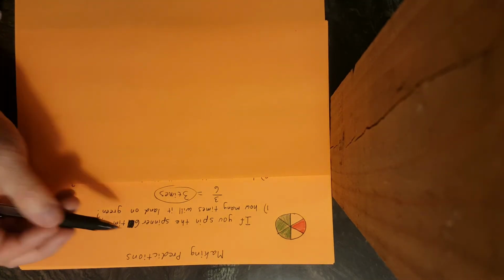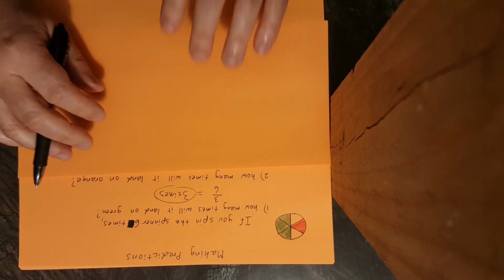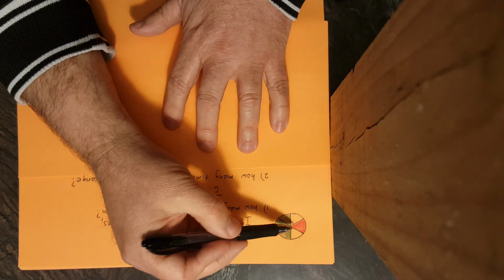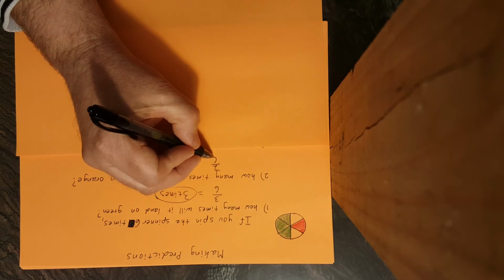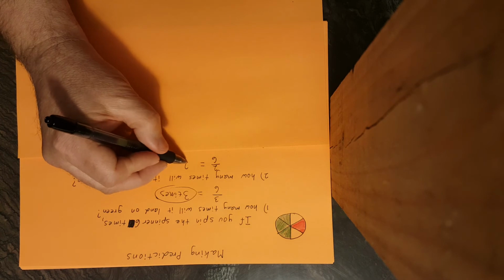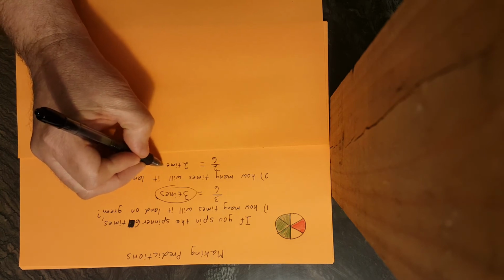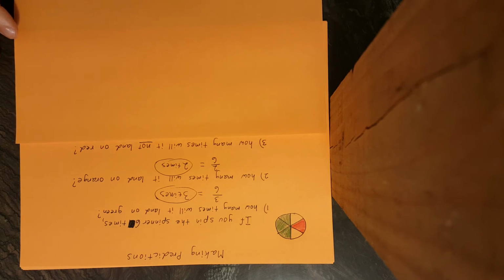All right, if you spin the spinner 6 times, how many times will it land on orange? There's 2 orange ones. So 2 out of 6. 2 out of 6 times it'll land on orange. 2 times. How many times will it not land on red?